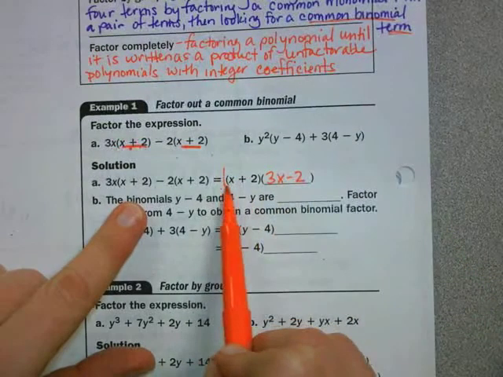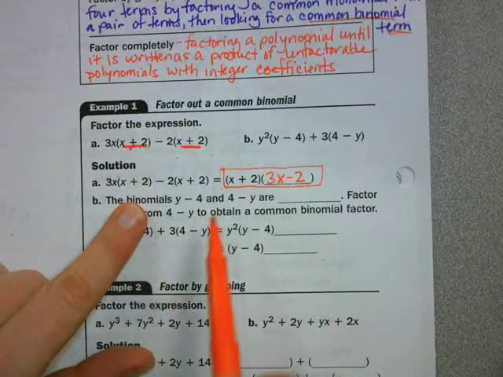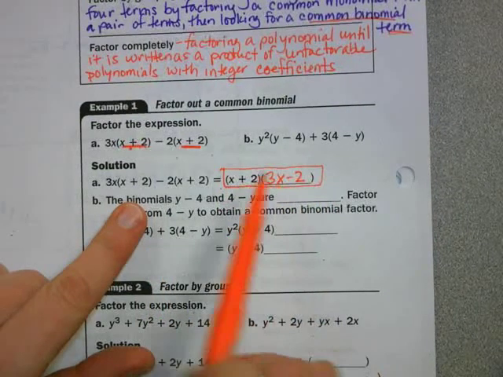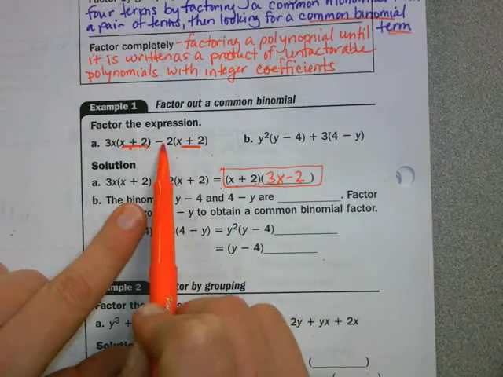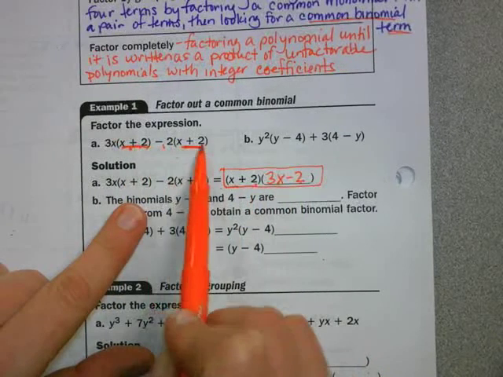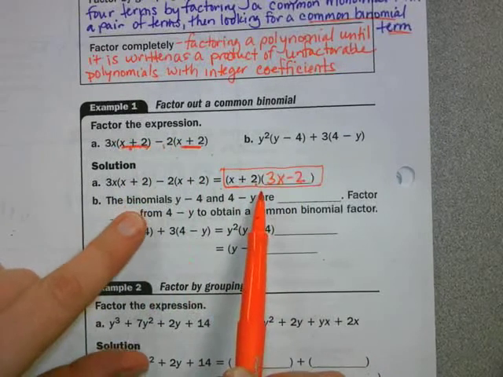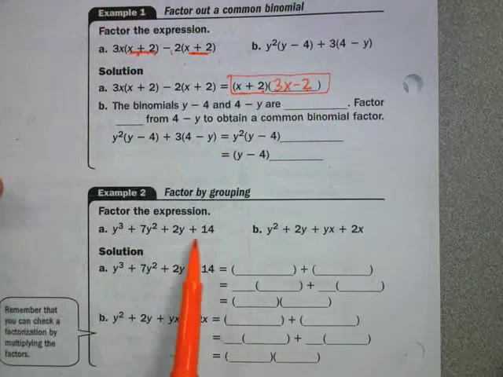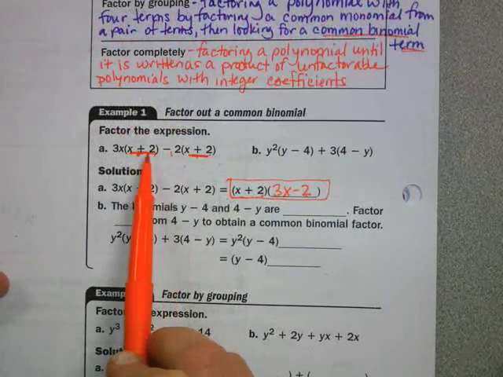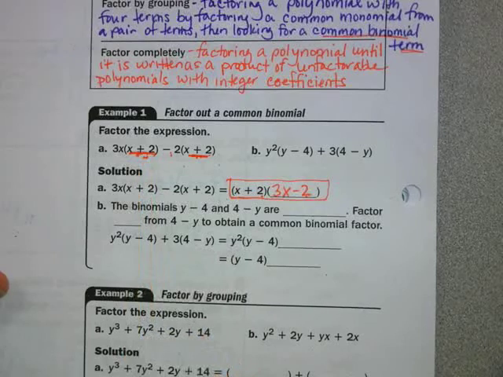If I had started with this and I told you to FOIL it out, what would you have done? You would have done 3x times each term in there, and you would have done negative 2 times each term in there. So that's another way to write this. Our goal when we get down to 4 terms is we want to factor out the groups so we have a common pair inside.